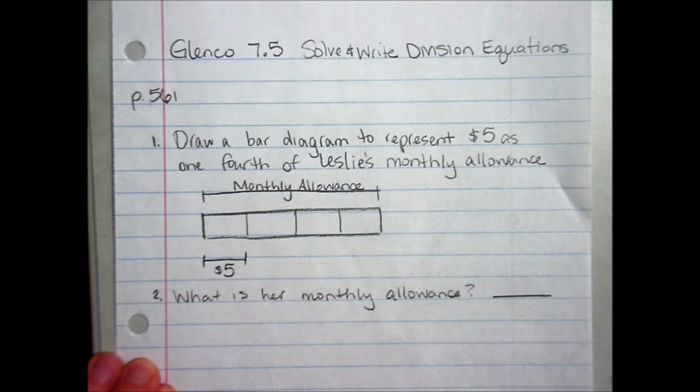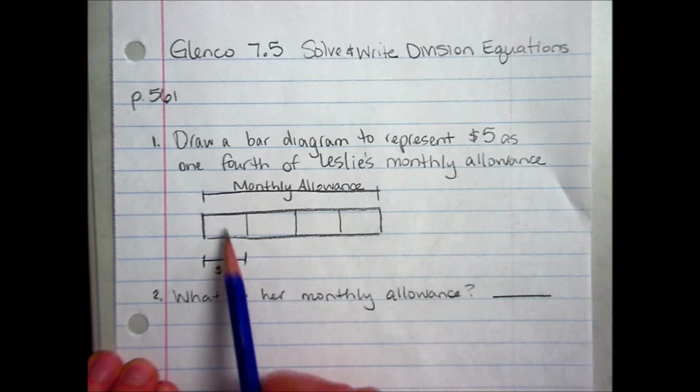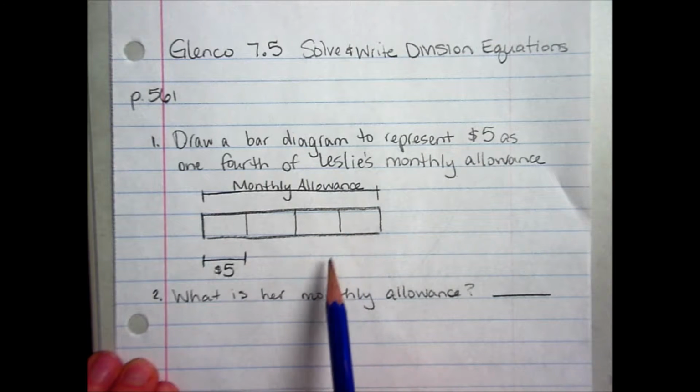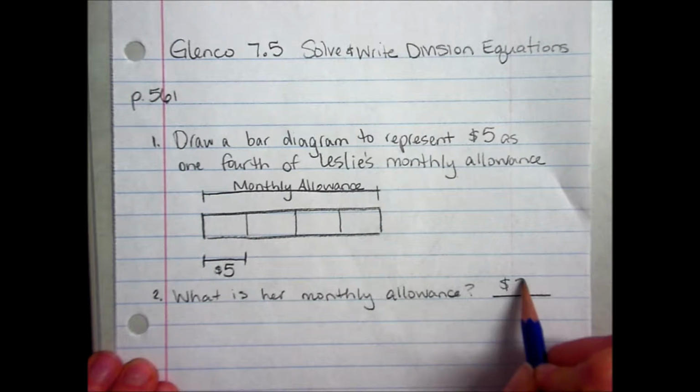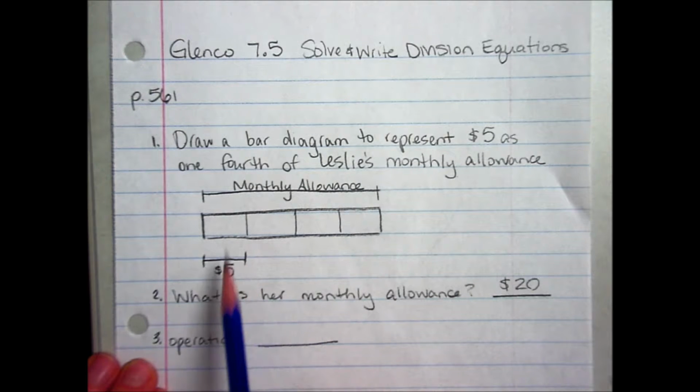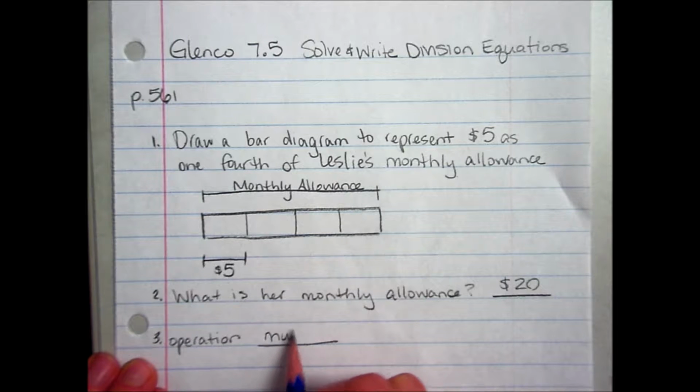So because the bars are equal amounts, and there's 4 of them, we can just skip count by 5. So 5, 10, 15, and 20. So her monthly allowance is $20. So what operation did we use? Division. When I went 5, 10, 15, 20. Skip counted by 5. And when you skip count, you are multiplying. So multiplication is our operation.